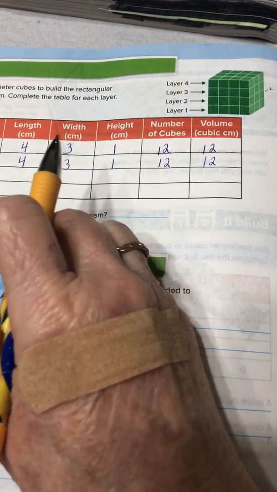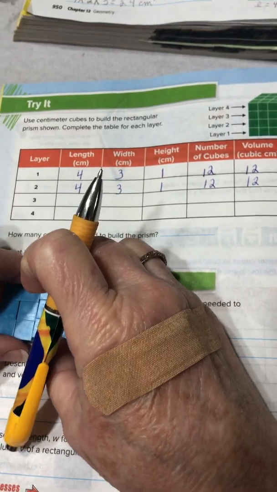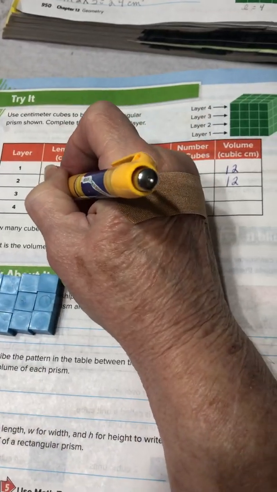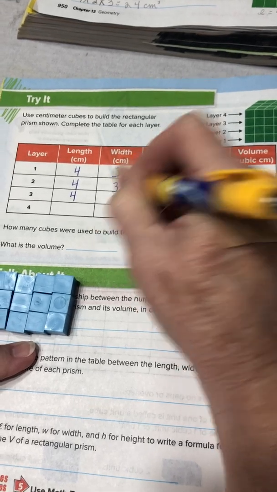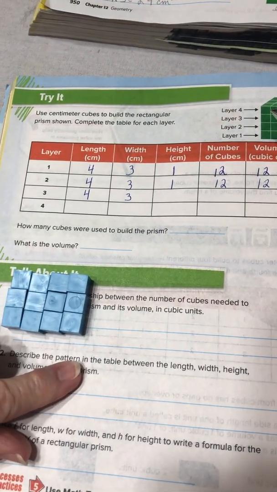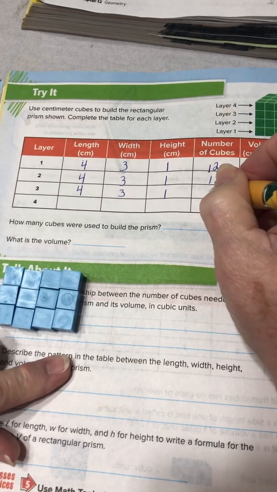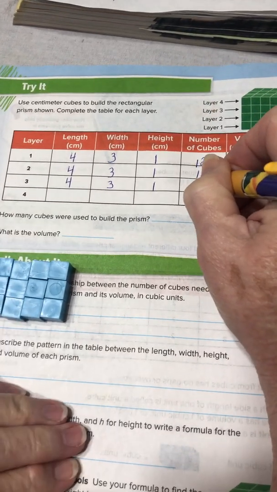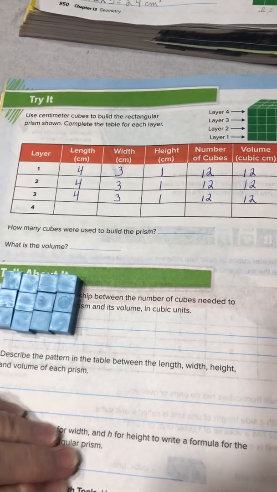Our third layer would be another layer identical to this one, with 4 in the length, 3 in the width, 1 in the height, and again 3 times 4 is 12, or 12 cubic centimeters.